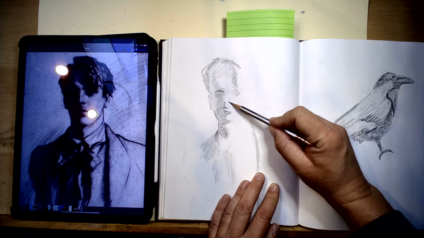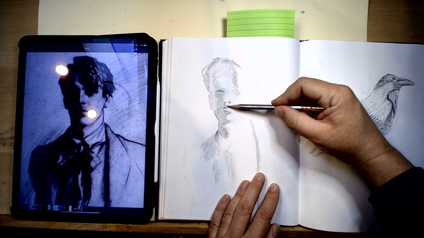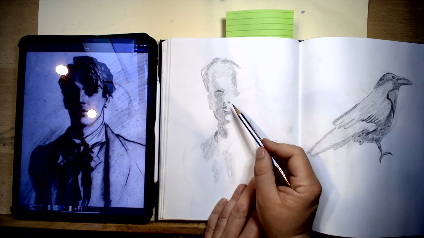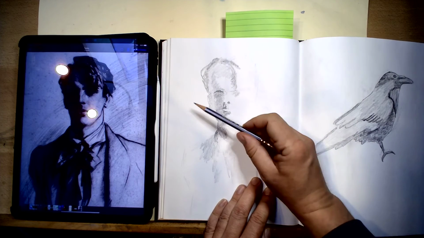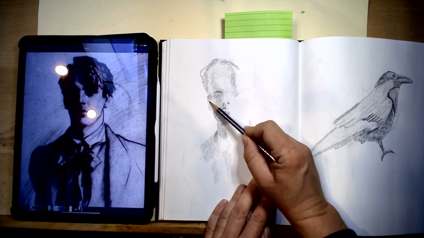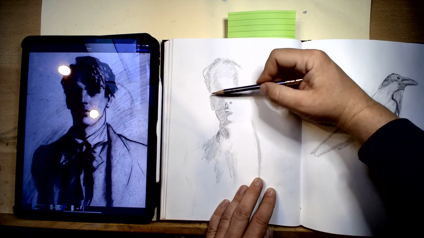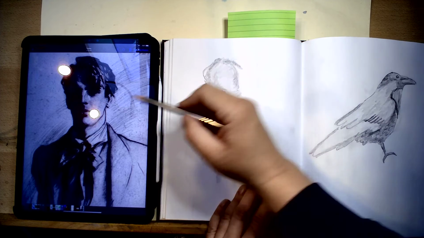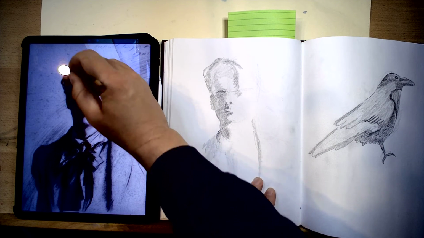We'll just start an indication of that nostril here. Won't worry too much about the detail. These kind of join together. Alright. You can see on this side here we've got a little bit of reflected light.